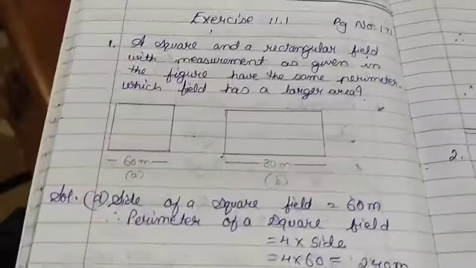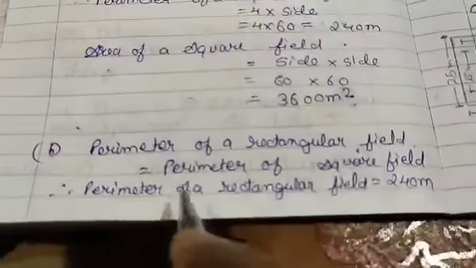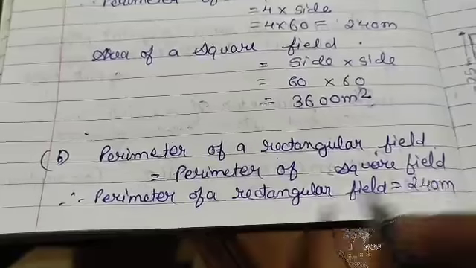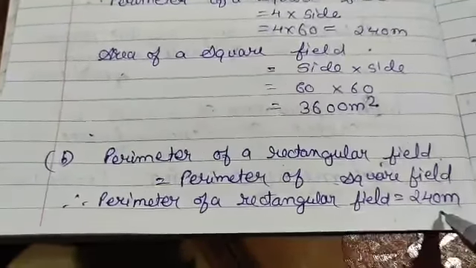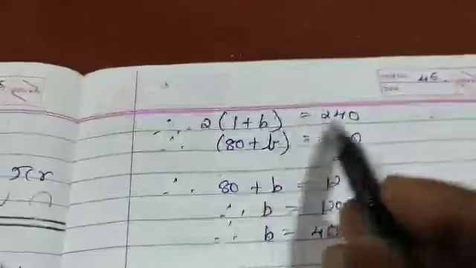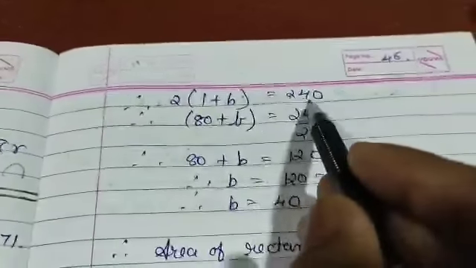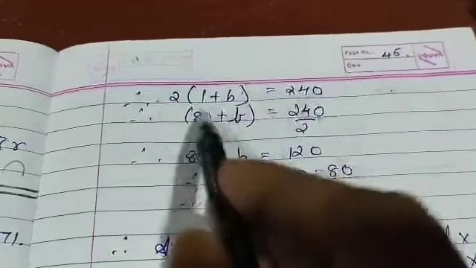Now see, the perimeter of a square field is equal to the perimeter of a rectangle. So that means the perimeter of the rectangle is 240 only. The formula says the perimeter of a rectangle is 2(l plus b). The perimeter of the rectangle is 240.